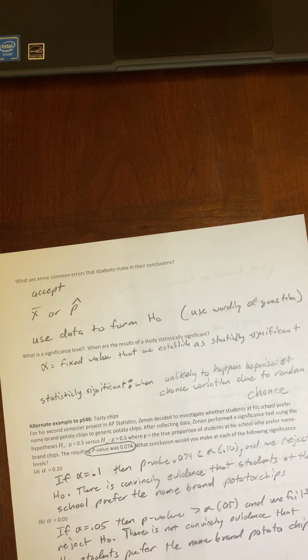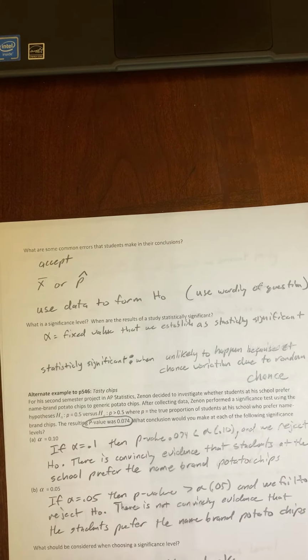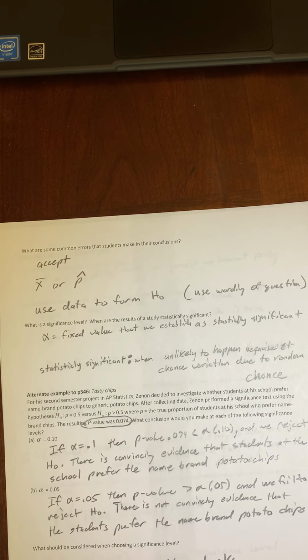Okay, some common errors. This one is from the textbook. The AP says the most common errors. The first one is to say accept. I believe I've over-explained that one enough. The next thing is, when we do these problems for chapter 8, chapter 9 and chapter 10, you will not be writing x-bar or p-hat in your write-ups.